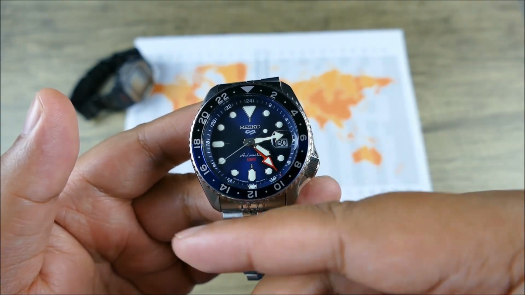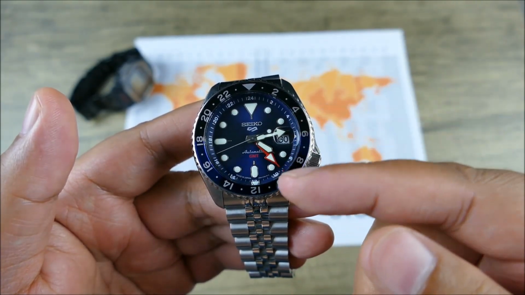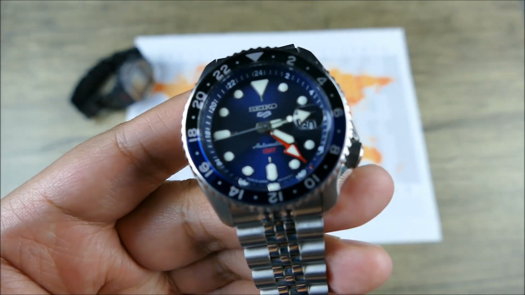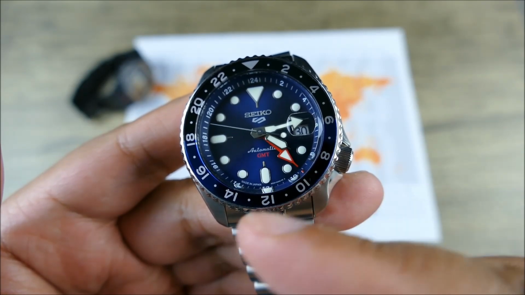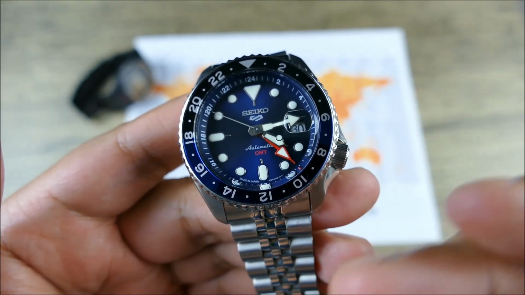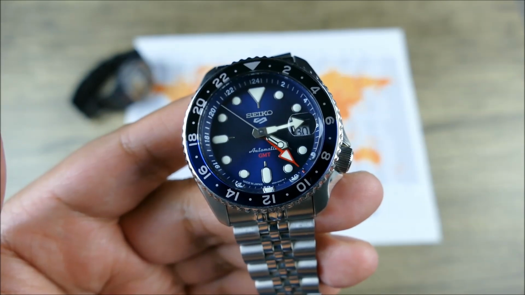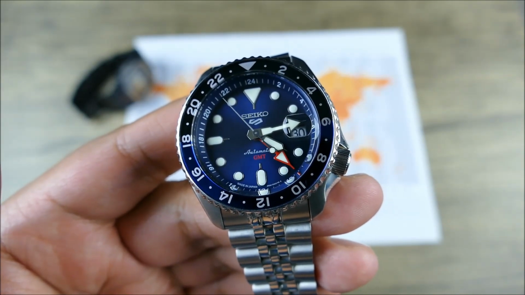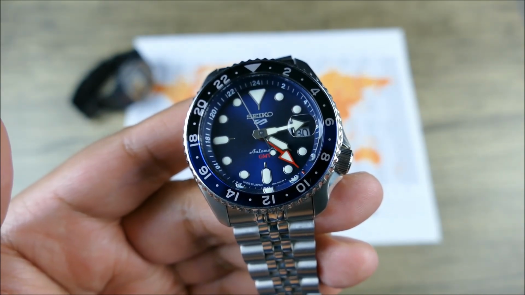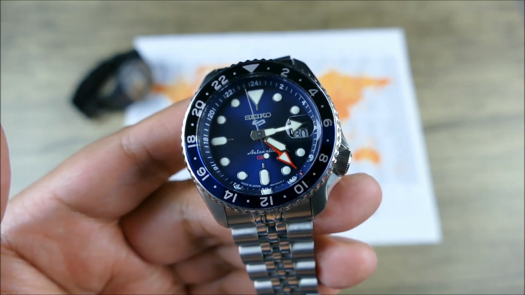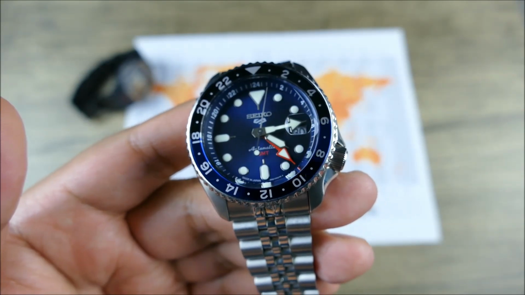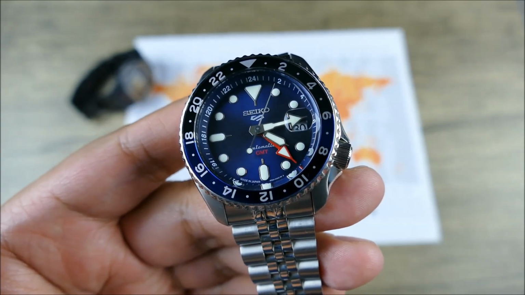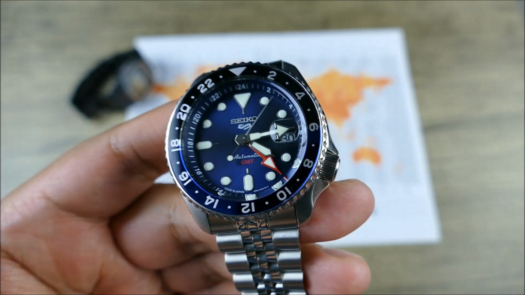Or you could rehack the whole movement essentially, and then you can set the local time to the local time, and then you could set the GMT time to your home time if you wanted. Again, not quite as intuitive as having an independent hour jumping travel style GMT, which you're going to find on a Rolex or an Omega or a Grand Seiko. But it still works. It's not like this is not a GMT watch. You have a GMT hand, you can do that.